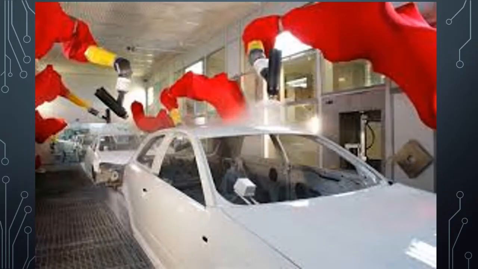Now, in this application, we have some robotic arms painting these cars. To keep things simple, we'll just assume that this arm is responsible for going back and forth and painting the roof of the car. So we probably don't need a controlled path for that. We probably don't have to get too precise. We might, but this is probably pretty simple geometry.